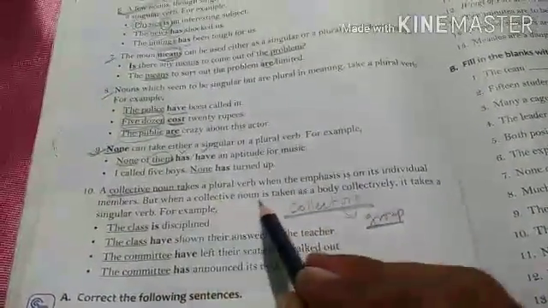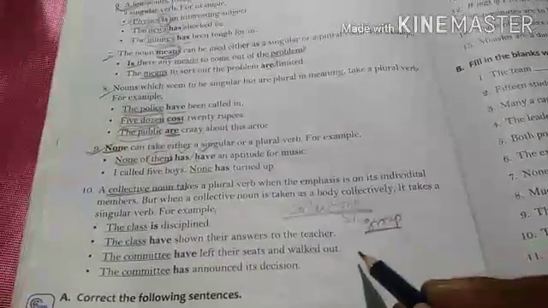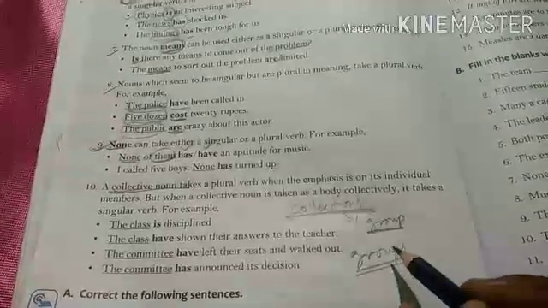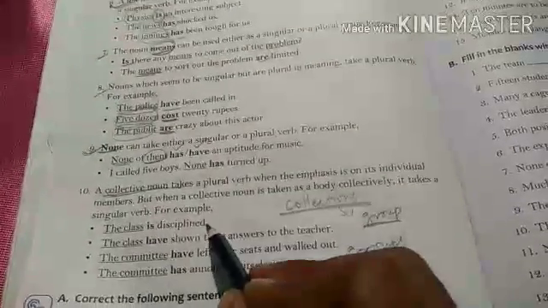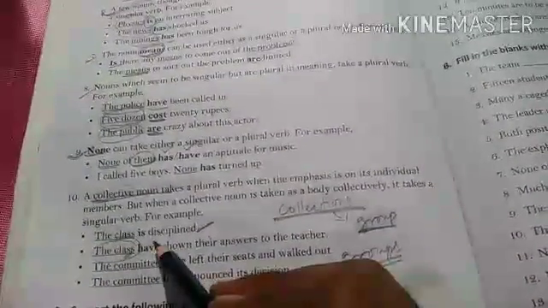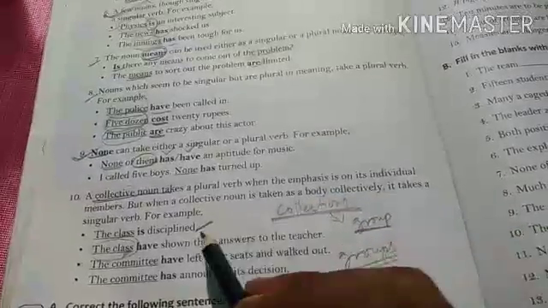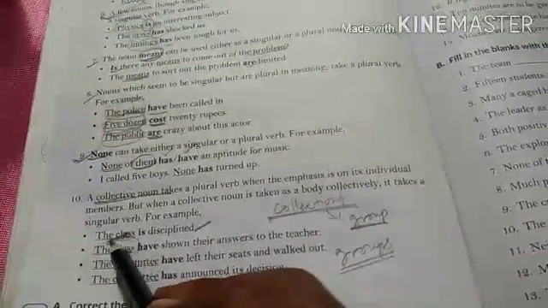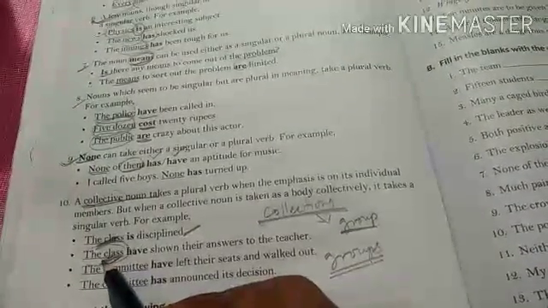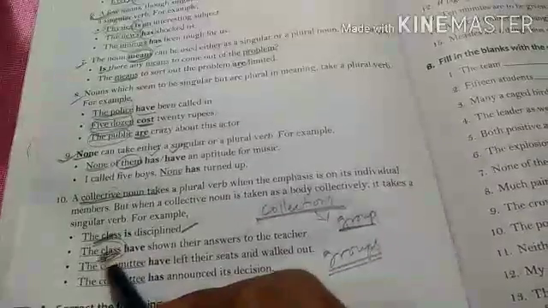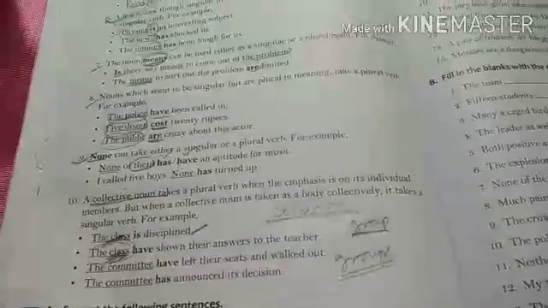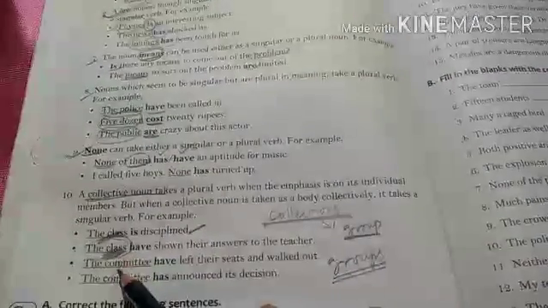Okay, but when collective noun is taken as a body collectively, when we talk about the groups, then we take plural verb. Like the class is disciplined. Here the class refers to the individual members. Okay, here the class is referred to as a collective noun taken as a body collectively. Okay, understood? It refers to all the students.